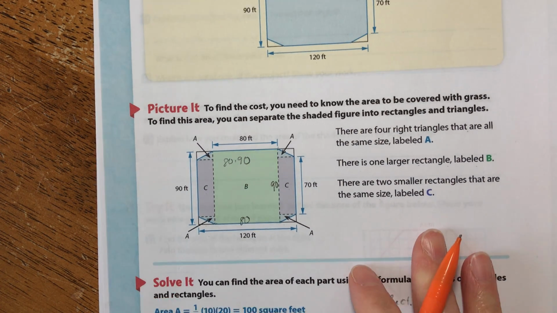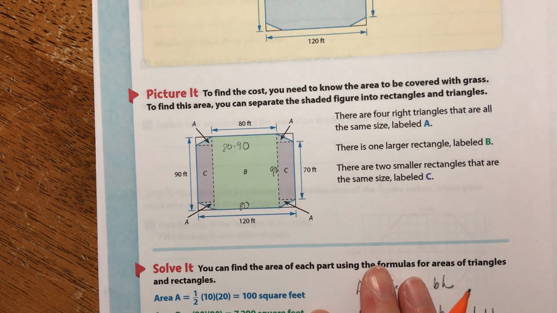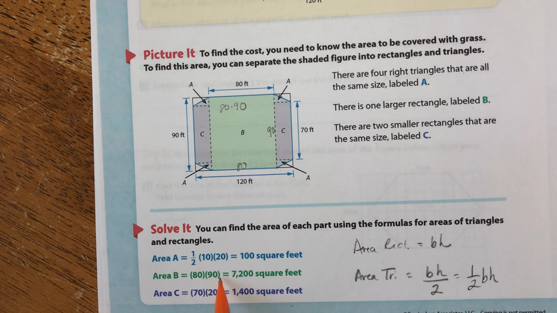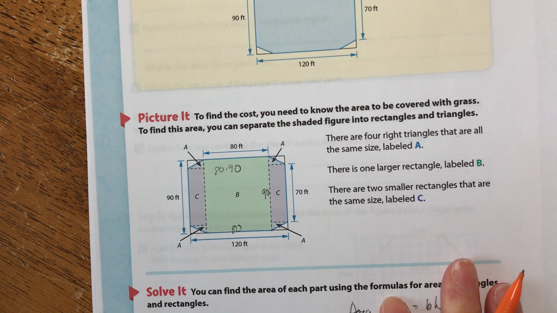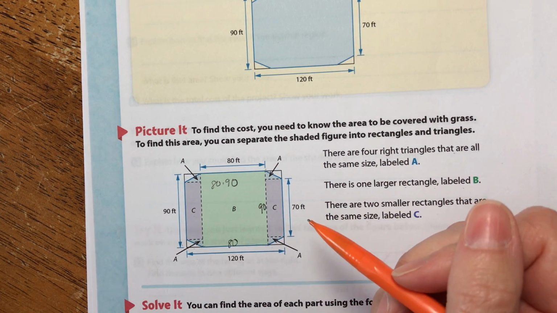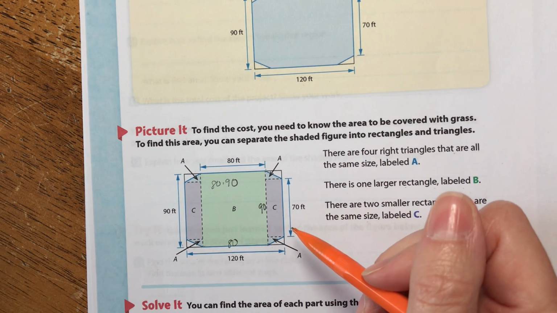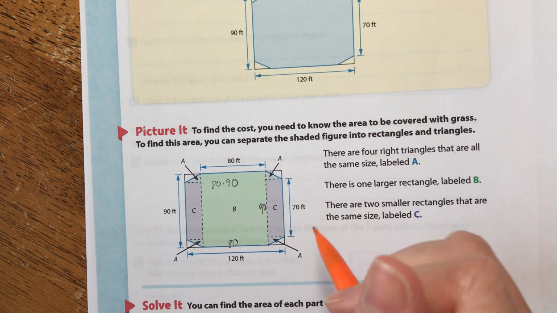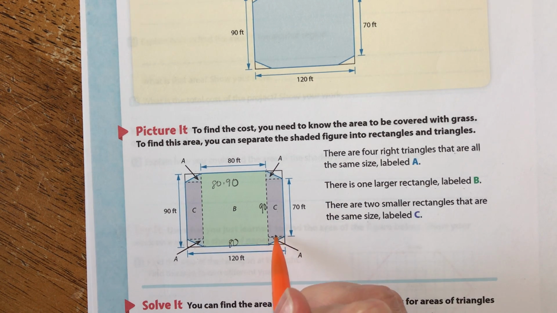And they already did it. I know, go down to the bottom. Now you can look at the answers. 80 times 90, 8 times 9 is 72 with 2 zeros. So this one we just talked about. Okay, let's do the little rectangles. All right, C. I have 2 of them. I just need to find one, and it's the same. Okay. I need this base.